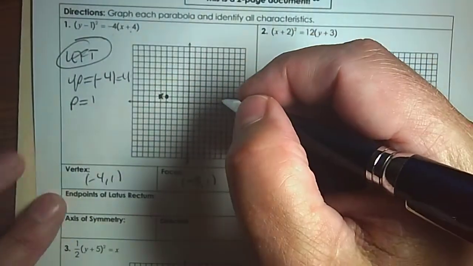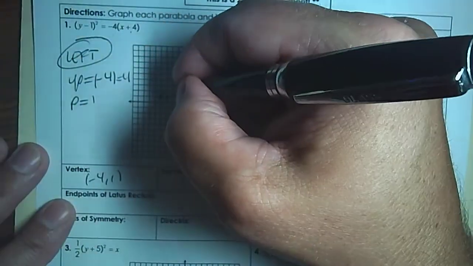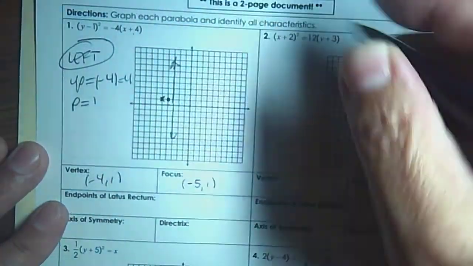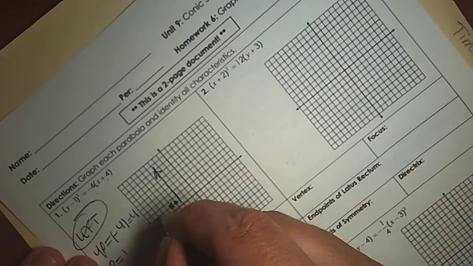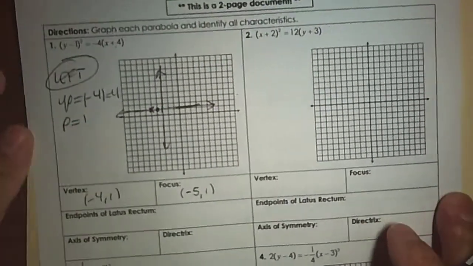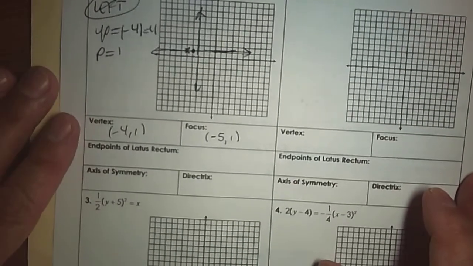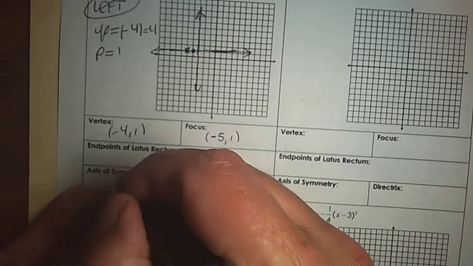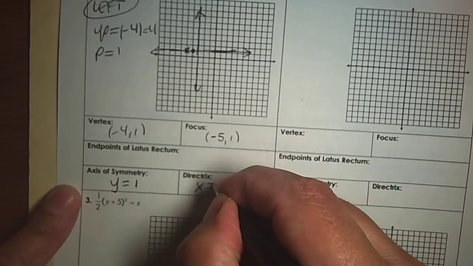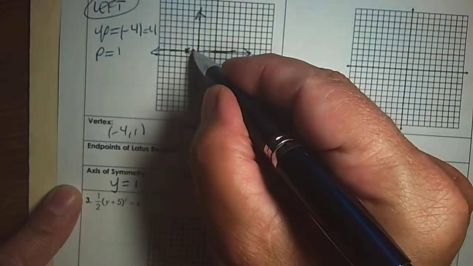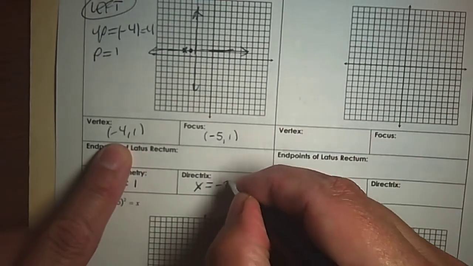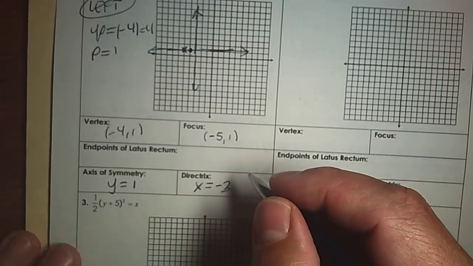Then I'm going to go 1 right. If I go 1 to the right, that's now my directrix. And if I go through the focus and the vertex, that's my axis of symmetry. So I have these already for my graph. My axis of symmetry is y equals 1. My directrix is x equals, and notice I added 1 to the vertex. So if I add 1 to the right, that's -3.